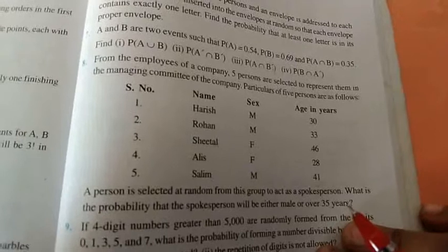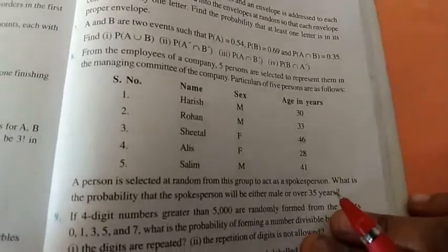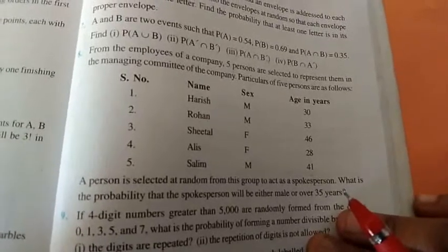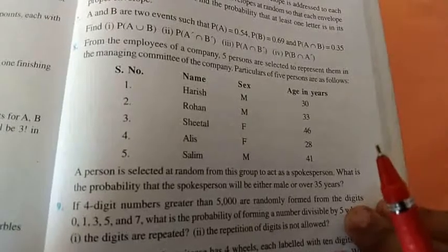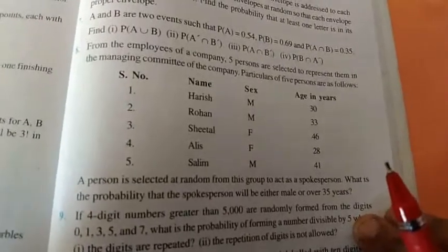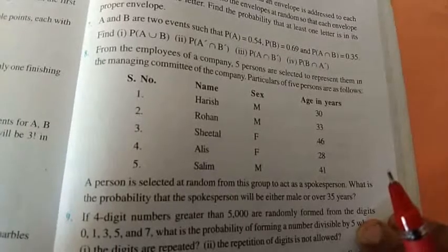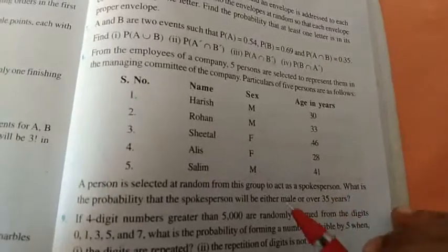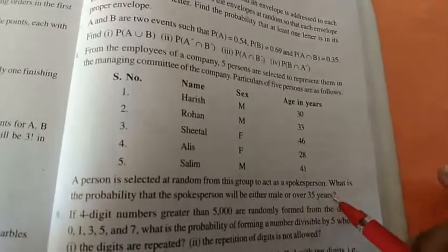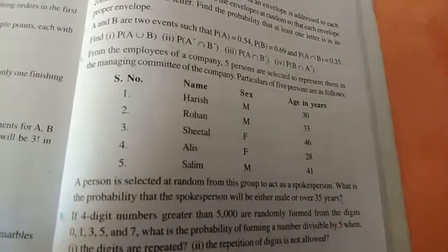From the employees of a company, 5 persons are selected to represent them in the managing committee of the company. Particulars of 5 persons are as follows. A person is selected at random from this group to act as a spokesperson. What is the probability that the spokesperson will be either male or over 35 years? See, he should be a male or over 35 years. These two are independent, two different events. Okay.